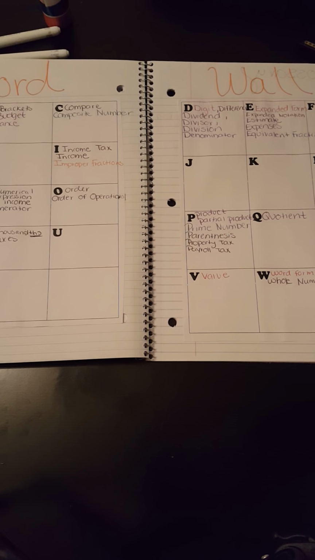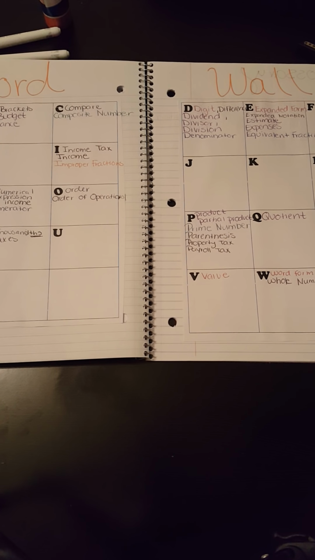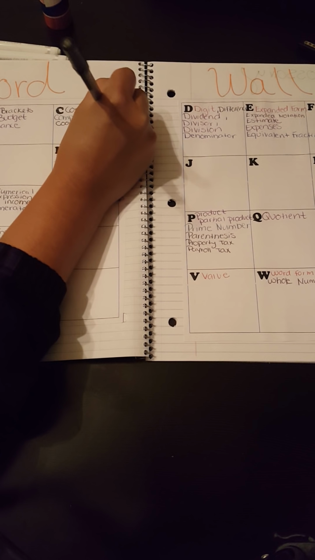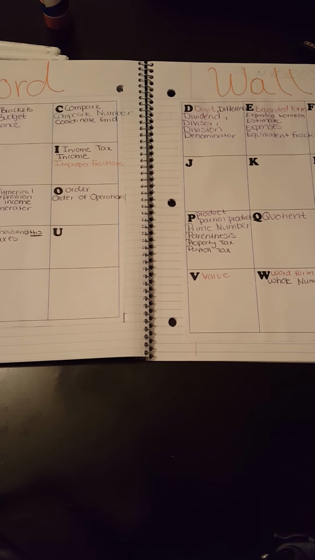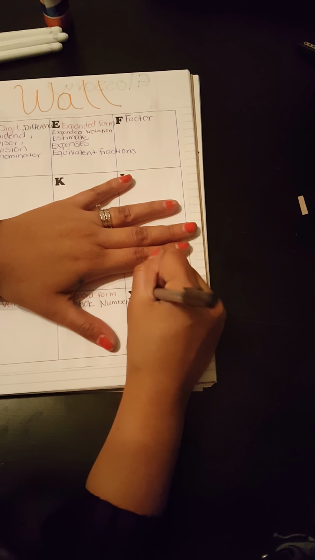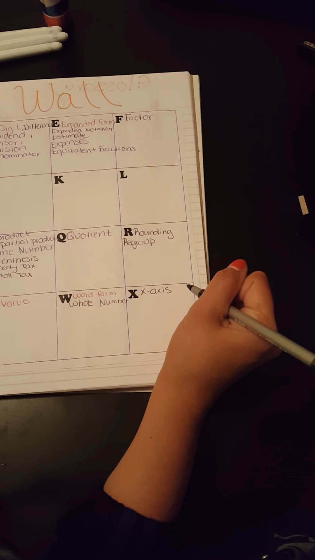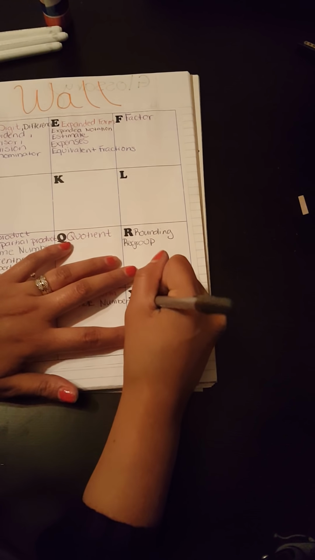The first word is going to be the coordinate grid. So we're going to go to the letter C. The next word is the x-axis. So for that, we need the letter X. X-axis. And on the letter X, we're also going to have the x-coordinate.